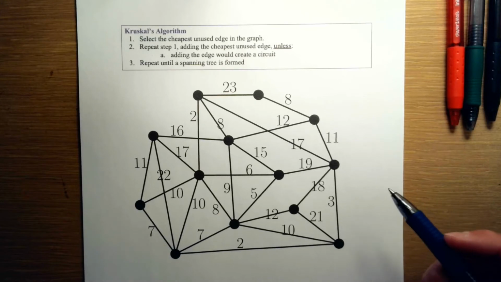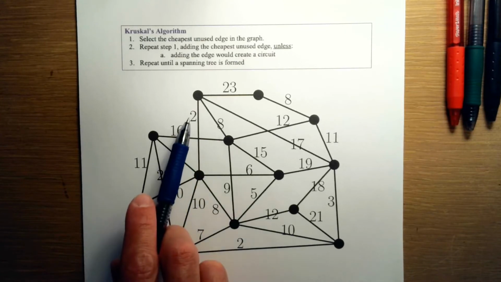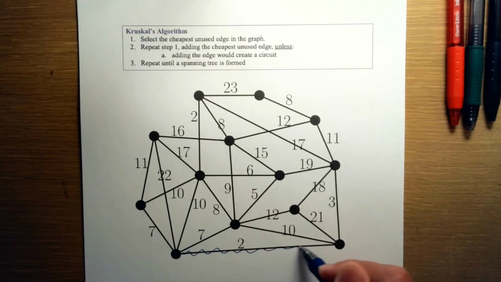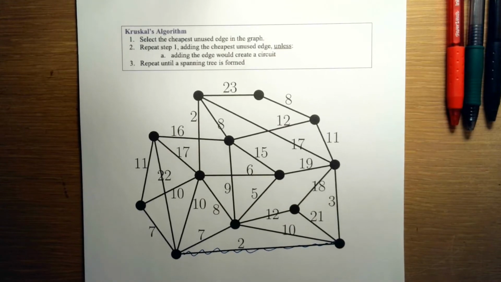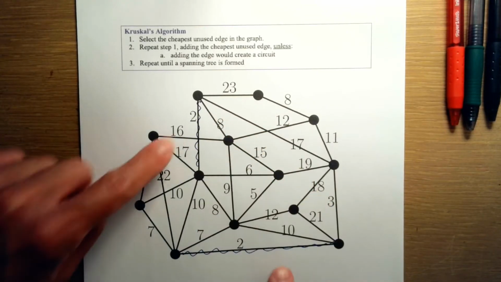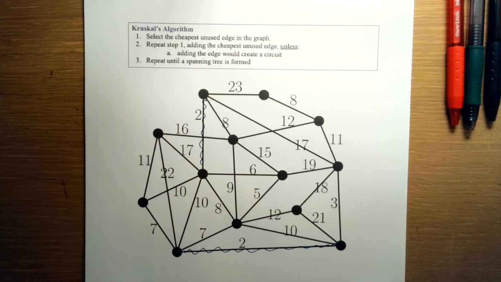So what we do is, at first, we scan all the weights, all the costs, and pick the cheapest one. So we notice there are a couple of 2's here, and I can pick whichever one I want, so I'll pick this bottom one. And then I keep scanning at each step and I pick the cheapest possible edge, so I'm going to pick that other 2. Since these two edges don't intersect, they're not going to form a cycle.